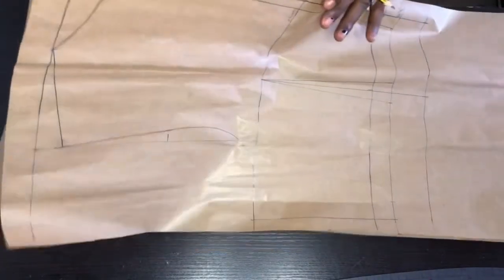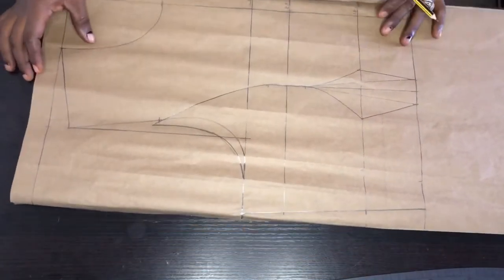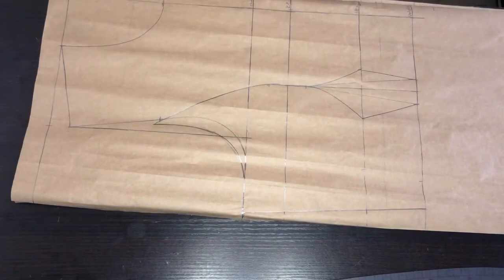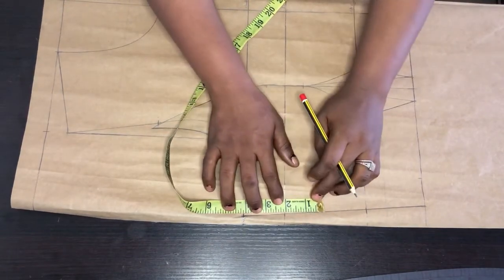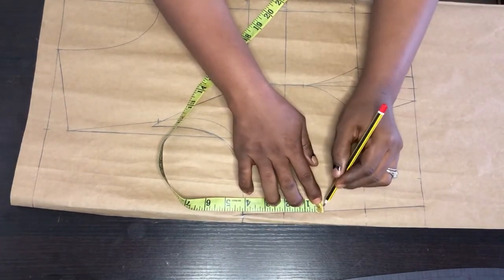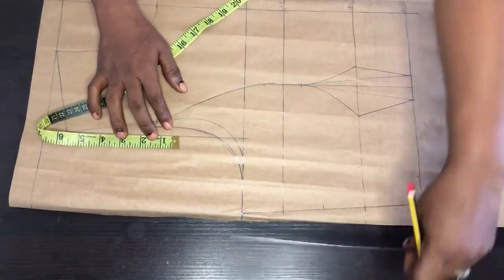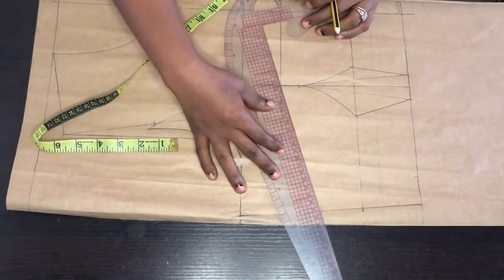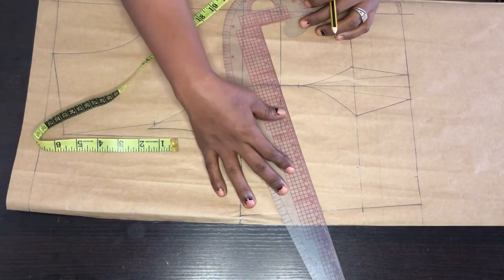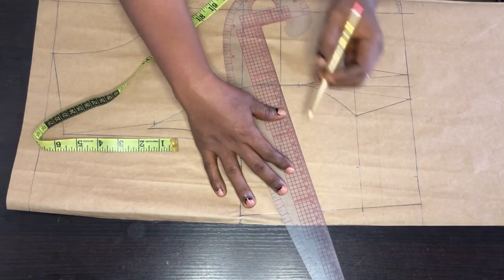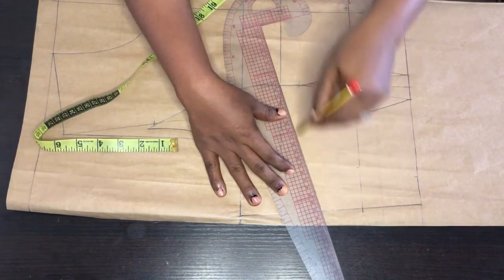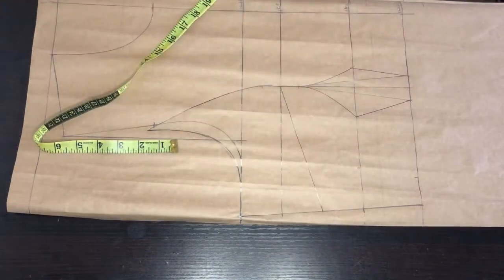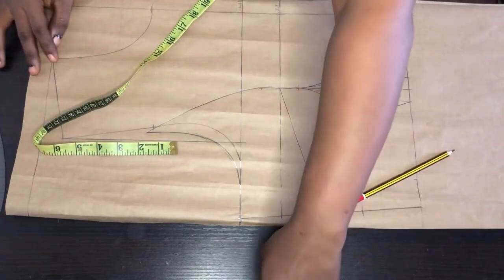Now before we cut, we have to do the bust darts. Before we cut the front and the back pattern, we have to place the bust dart. You come down from your bust point by 2 inches. By 2 inches, then we connect the lines together from the 2 inches to this 4.5 line for the bust dart. Connect like this, 2 inches.